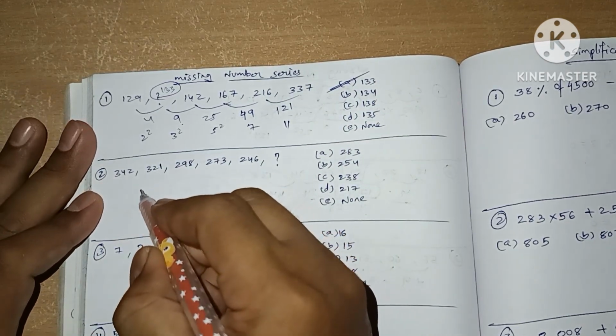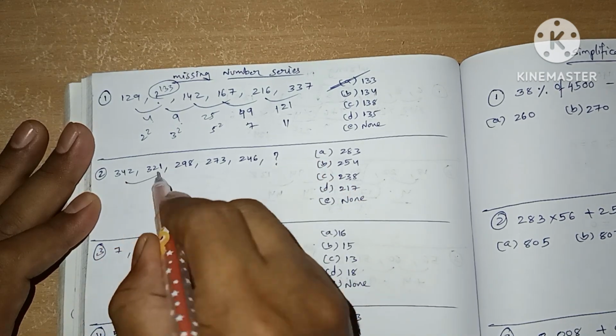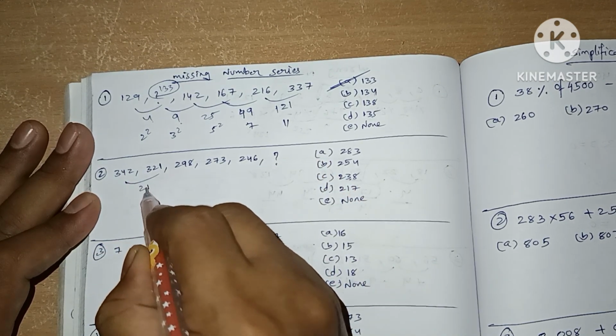Next, here we see the differences between these two is 21.